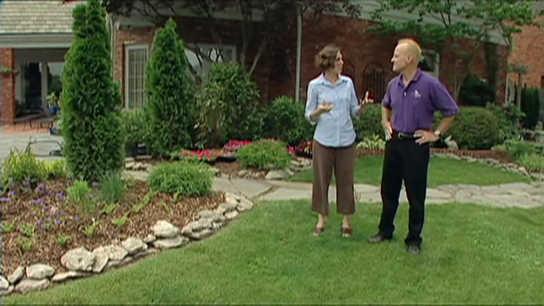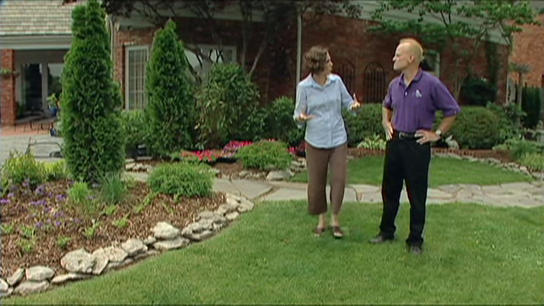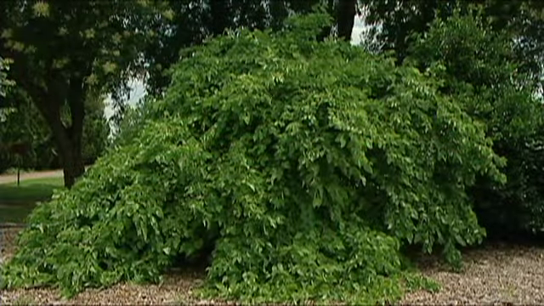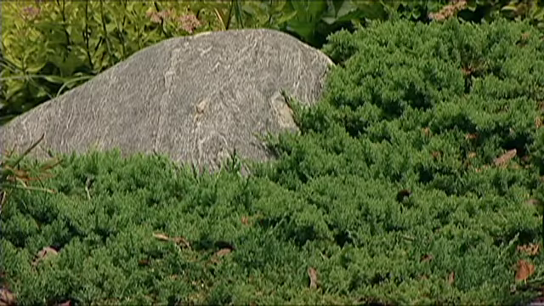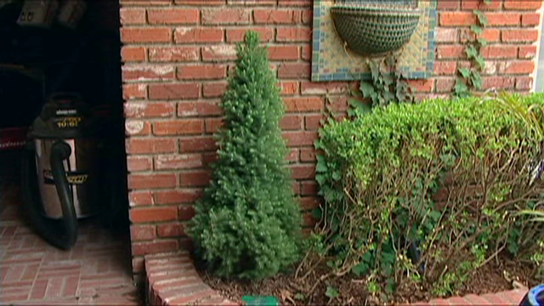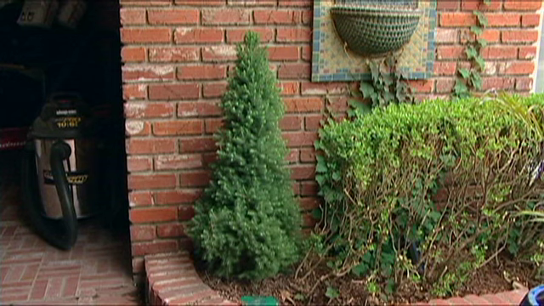Okay. And just a few other shapes and plant forms. We have a lot of weeping plants that add just a different character. And of course our ground covers, we have that lateral, horizontal growth. And there's pyramidal shaped as well, like a spruce.